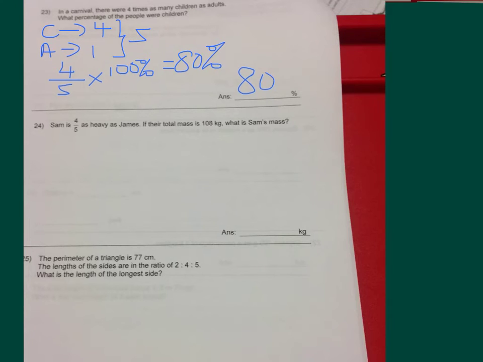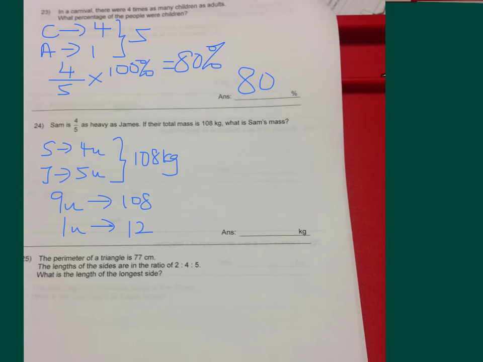Question 24. Sam is 4 over 5 as heavy as James, so Sam will have 4 units, while James is actually 5 units. If their total mass is 108 kg, so this is a total of 108 kg. So 9 units, 4 plus 5, give me 108. 1 unit will give me 12 kg. What is Sam's mass? So Sam is 4, so 12 times 4, 12, 24, 36, 48. So question 24, our answer is 48.